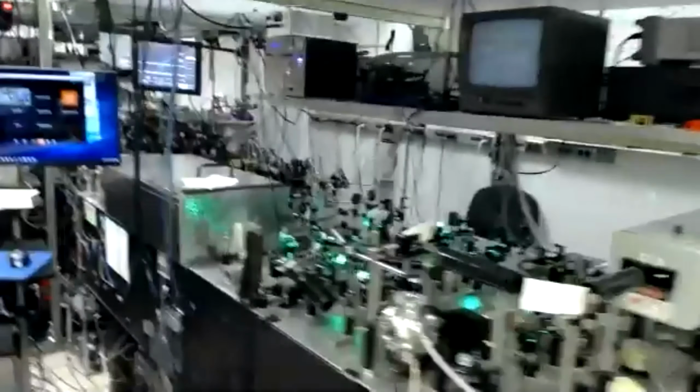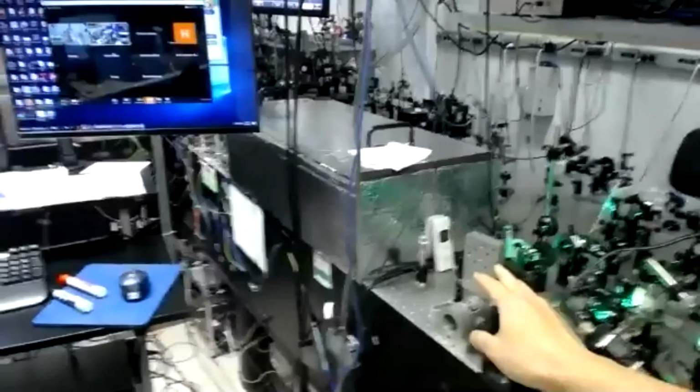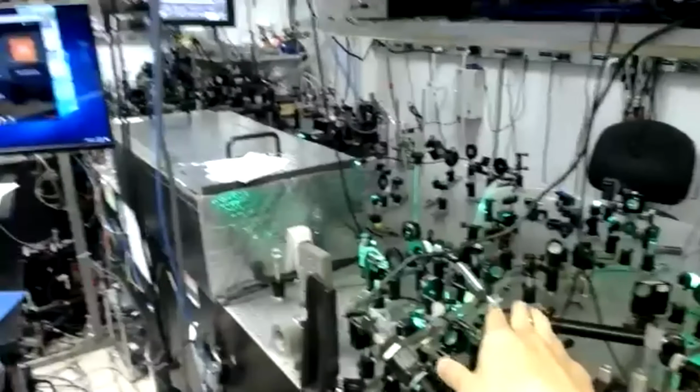All right, so this is an ultrafast lab. If you see this box, this is one frequency comb, one femtosecond fiber laser. We use an ytterbium fiber laser. The wavelength is around 1 micron, 1060 nanometers. And here we have a second one. It's also 1 micron, but you see some green light here.